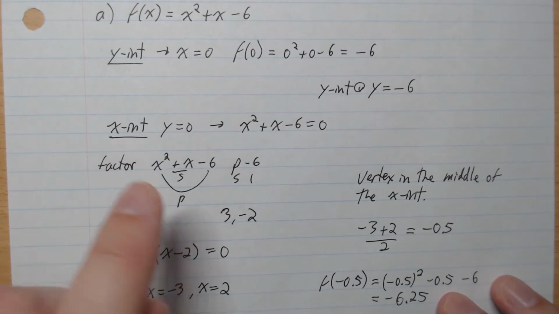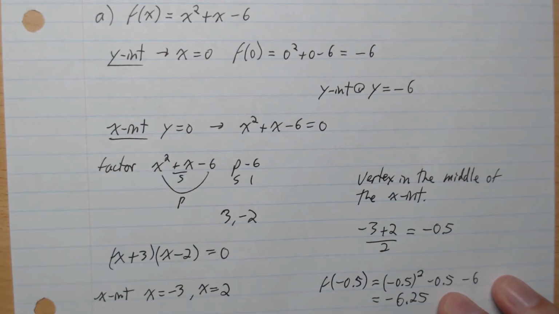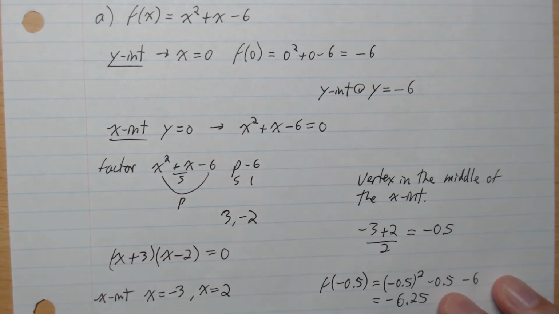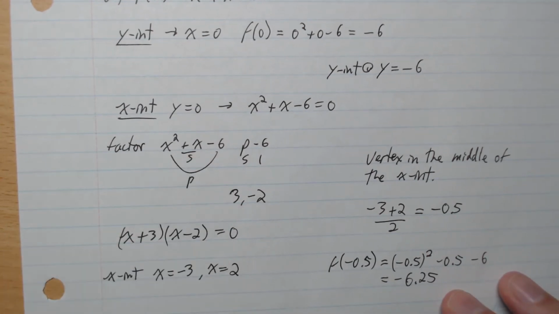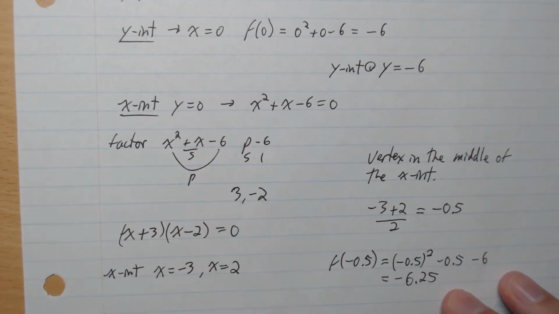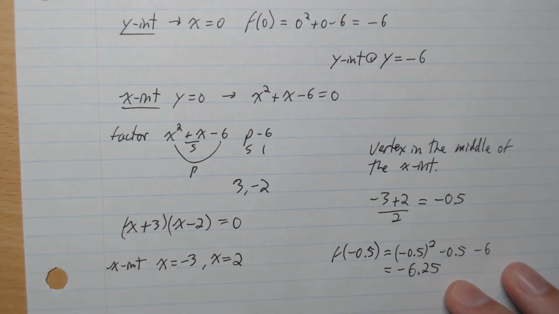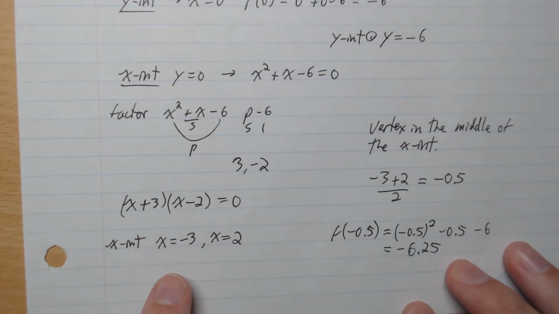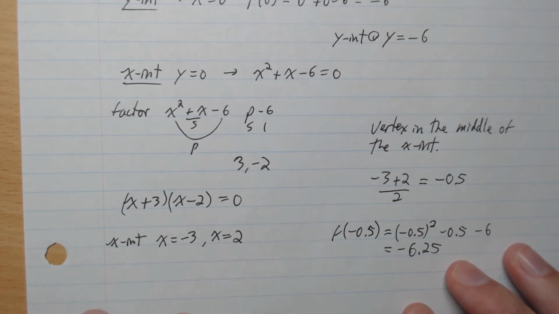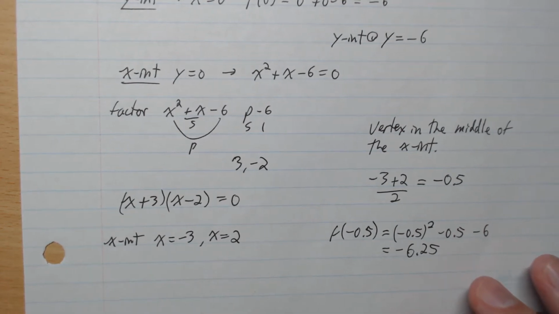For the x-intercept, that occurs when y equals 0. So we have our function equals 0. And in this case, we can factor it. It's pretty easy. The product is negative 6, the sum is 1. Those two numbers are 3 and negative 2. So we can rewrite this as such. And so what are the values that you plug in to get 0? Negative 3 and 2. Those are our x-intercepts.